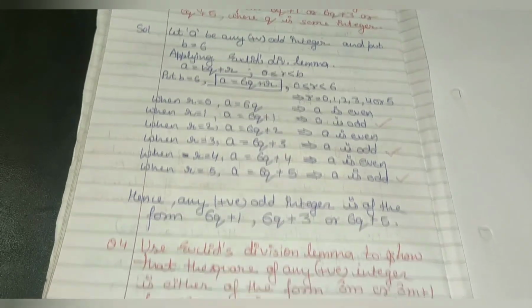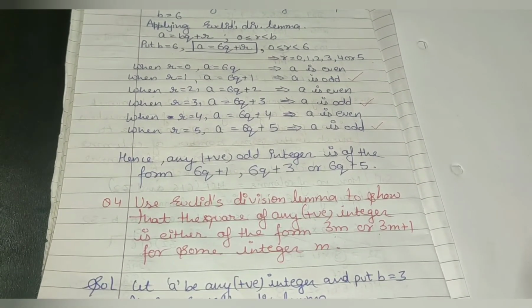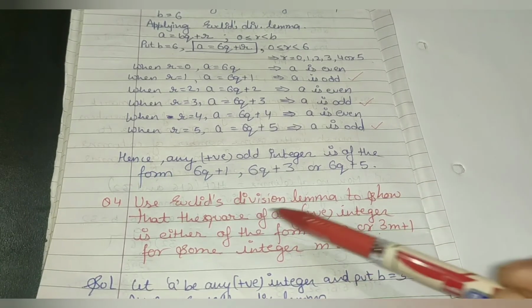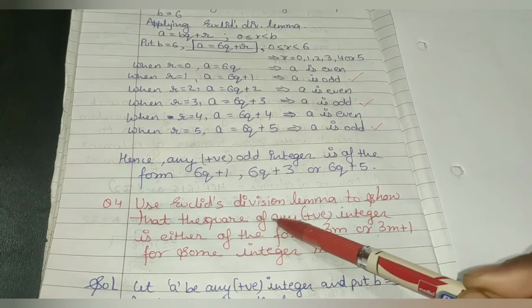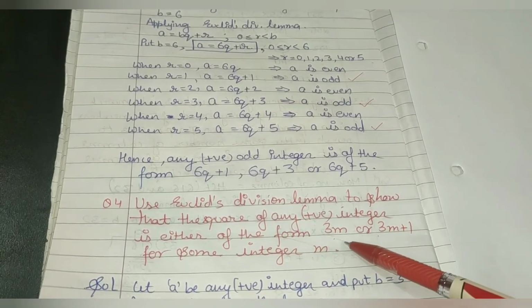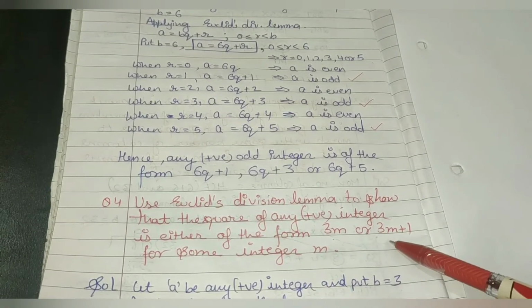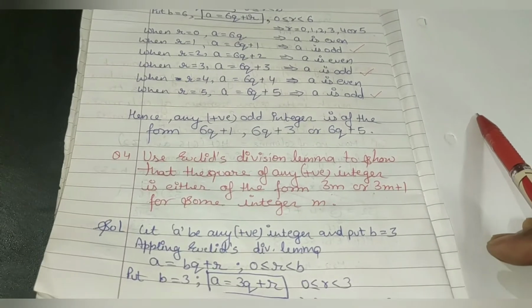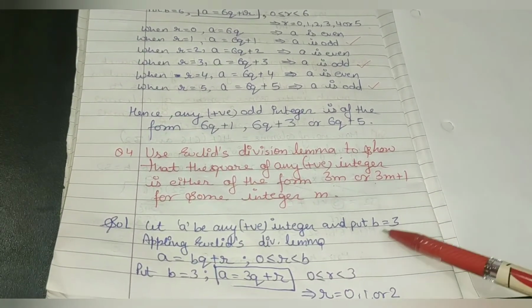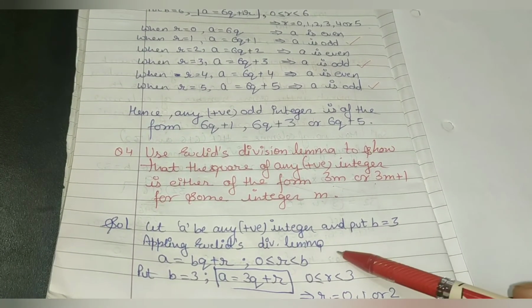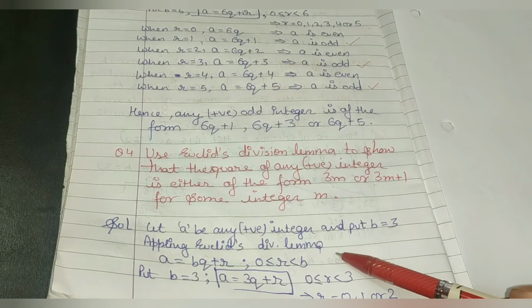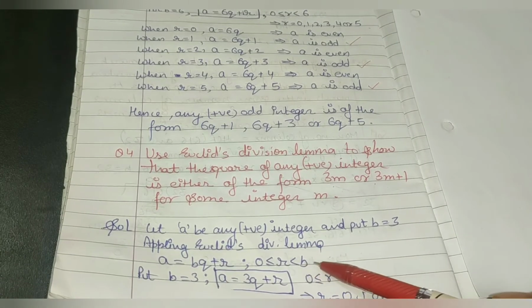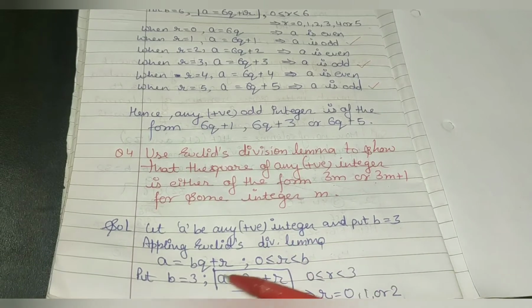Now see another question. Here by Euclid's division lemma we have to show that the square of any positive integer, and please remember this, is of the form either 3m or 3m plus 1, where m is some integer. So in the same manner we'll continue this question. Here again we'll let a be a positive integer and we'll put b as 3. By Euclid's division lemma, a equals bq plus r, where r is greater than or equal to 0 but less than b. Now we are going to put b as 3.